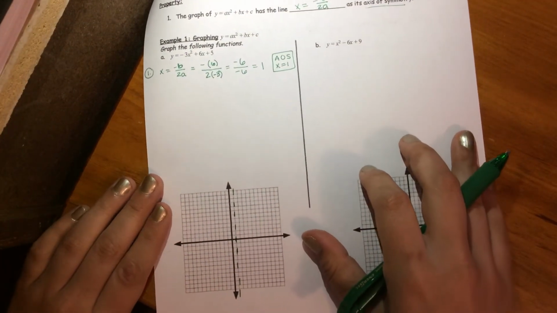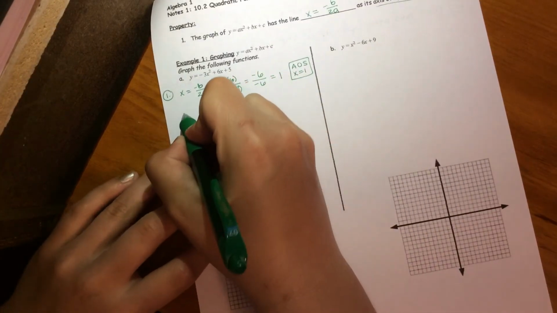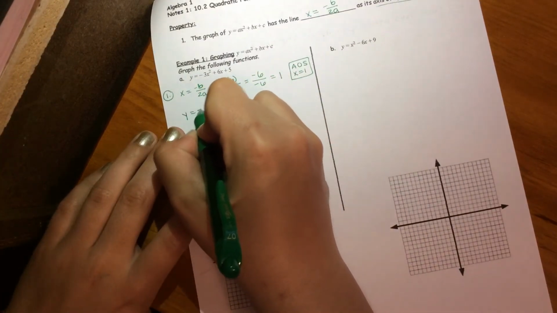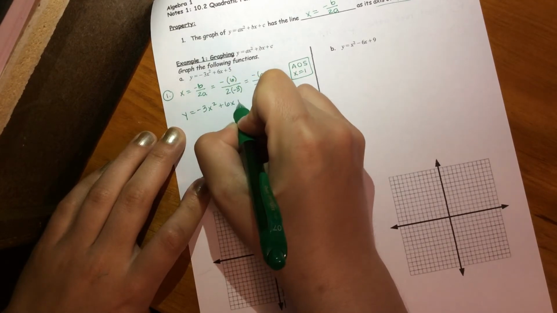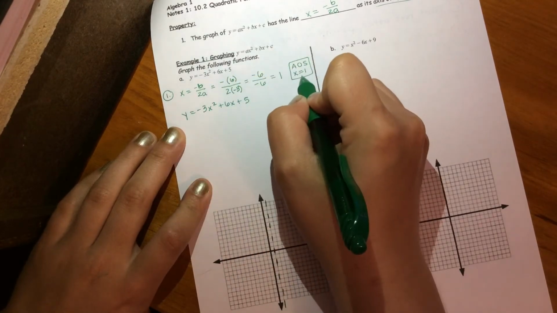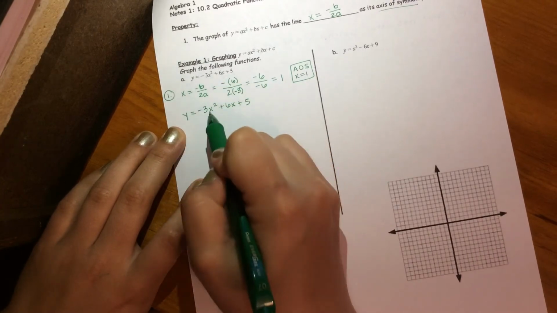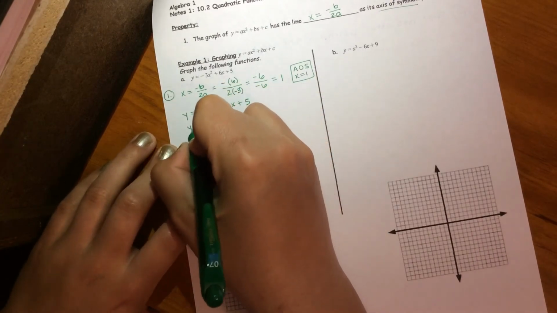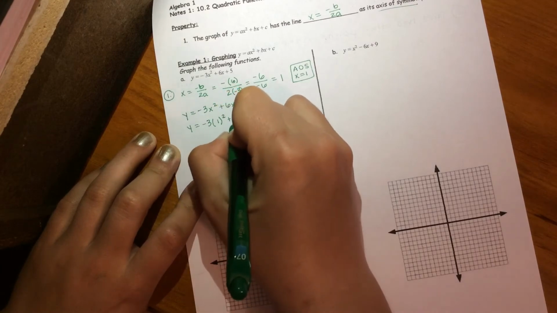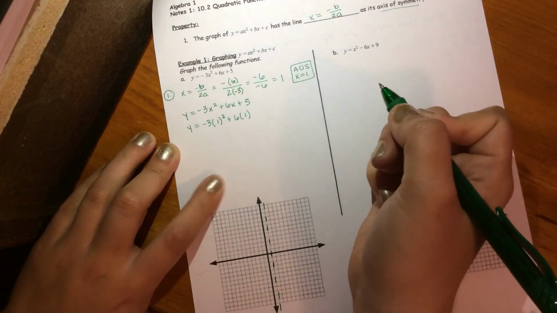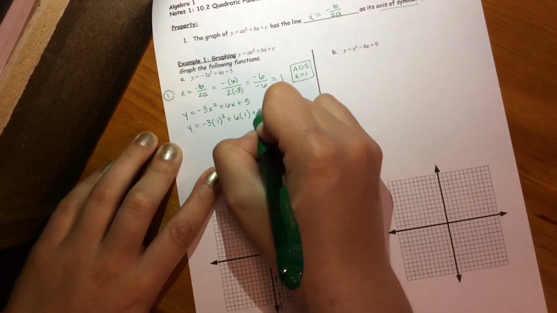So here we go. This is what it's going to look like. We're going to have y equals negative 3x squared plus 6x plus 5. And I want to take 1 and substitute it in for x. So we get y equals negative 3 parentheses 1 squared plus 6 times 1, so I'll put 1 in parentheses, plus 5.